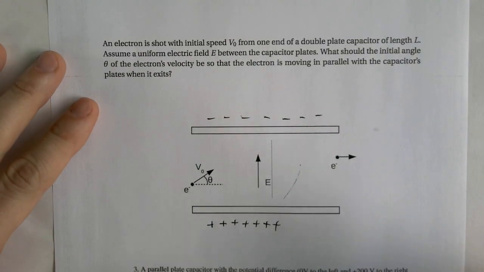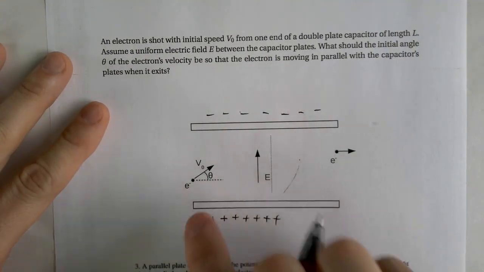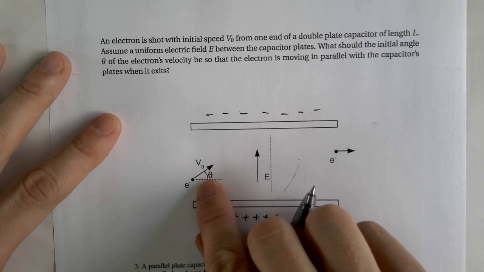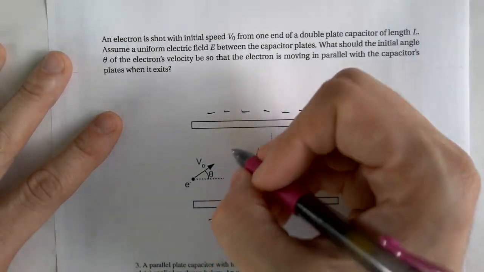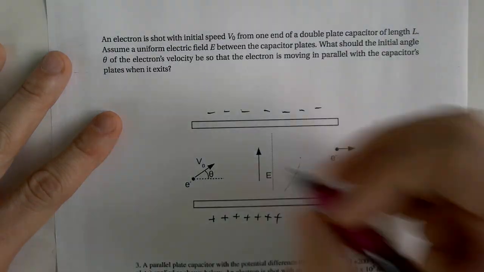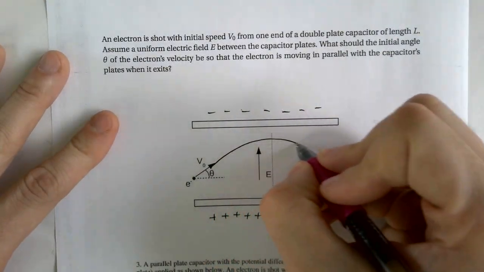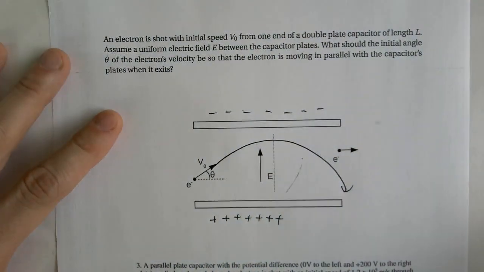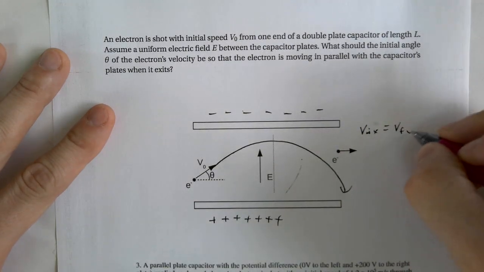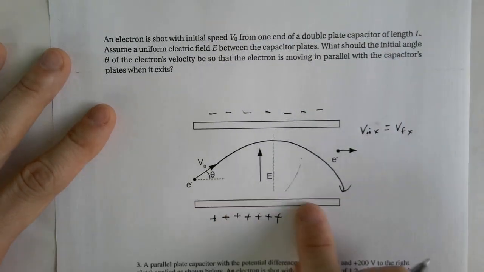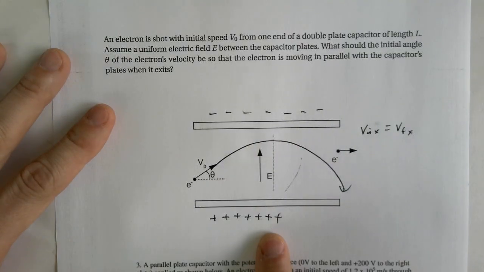You have to think a little bit more because this is an electron. Which way will the electron want to actually be forced to go? It would want to be forced to go to the positive charges. So it is going to follow this shape right here. It would literally follow a parabola shape because V initial for x would stay the V final for x, because there is no force horizontal here. There's only a force downward, okay?